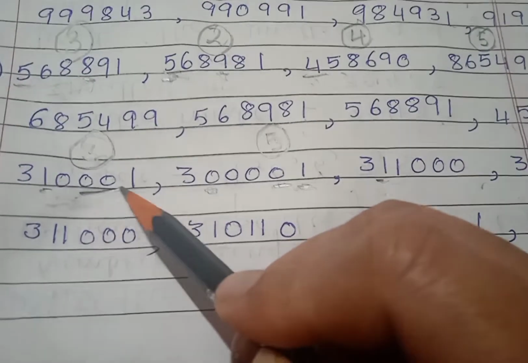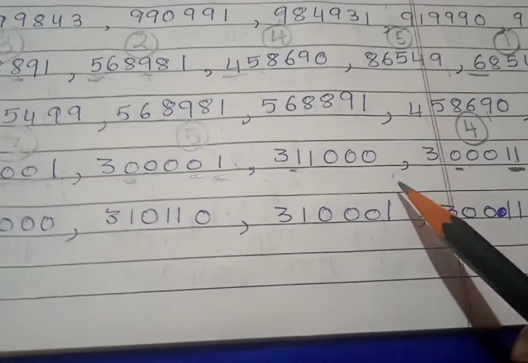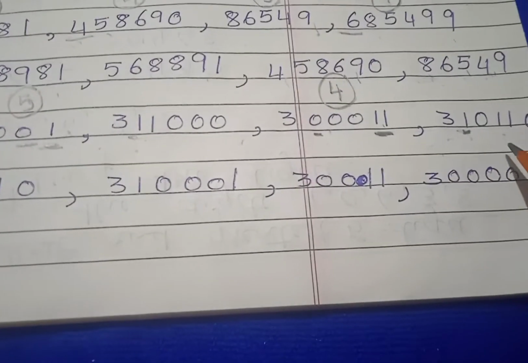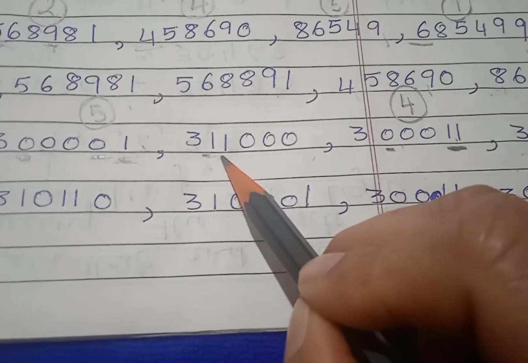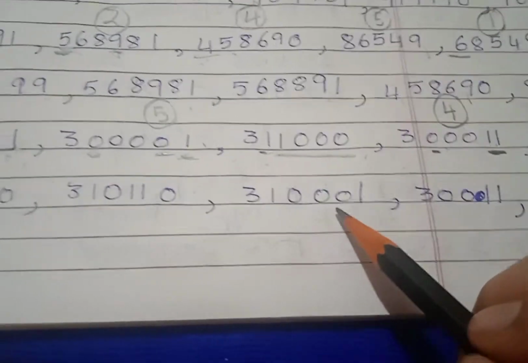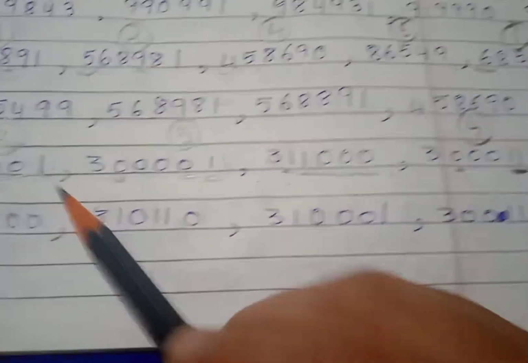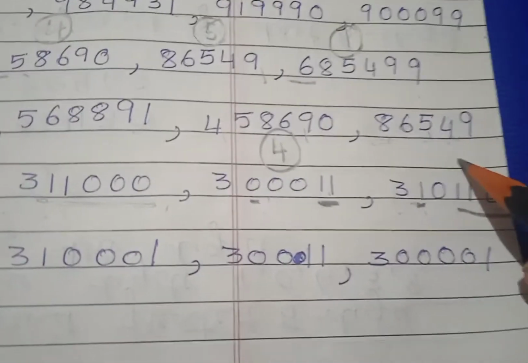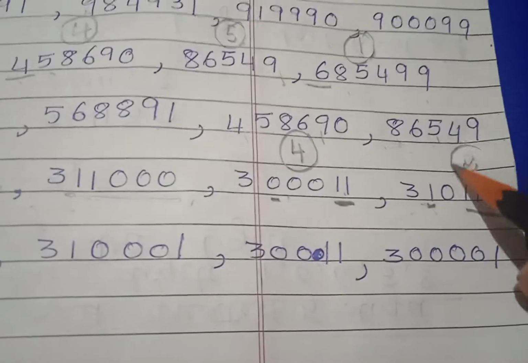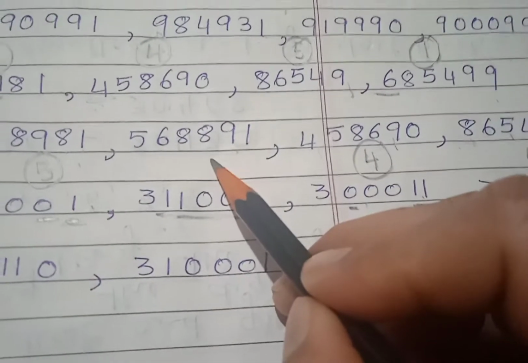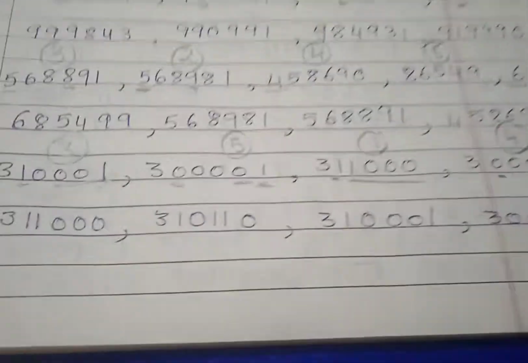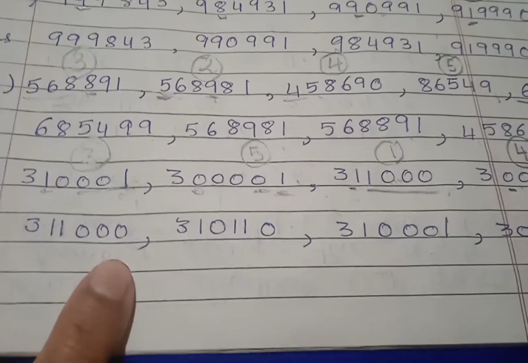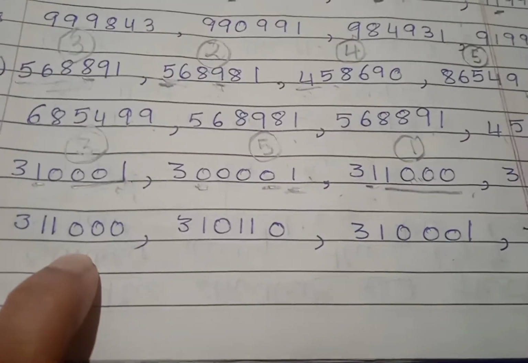Because if I consider the last 3, this is 1. If we consider the last 3, this is 110. And if we consider the last 4, it is 1000. So 1 is smaller than 110, and 110 is smaller than 1000. So this will be occupying the first position when we write it in descending order, because then the biggest number should be in the beginning.